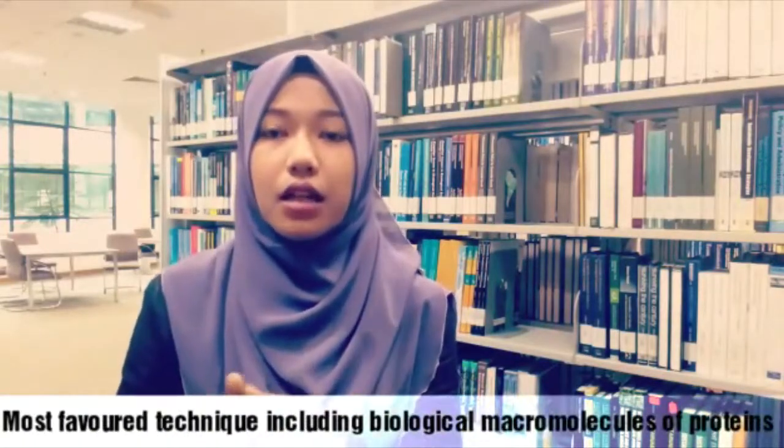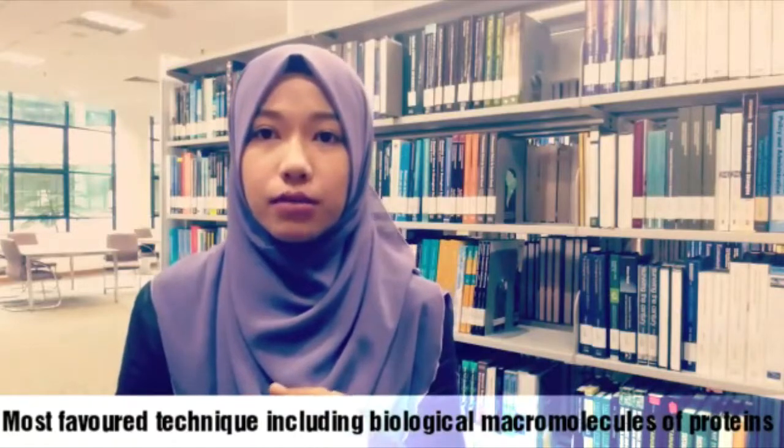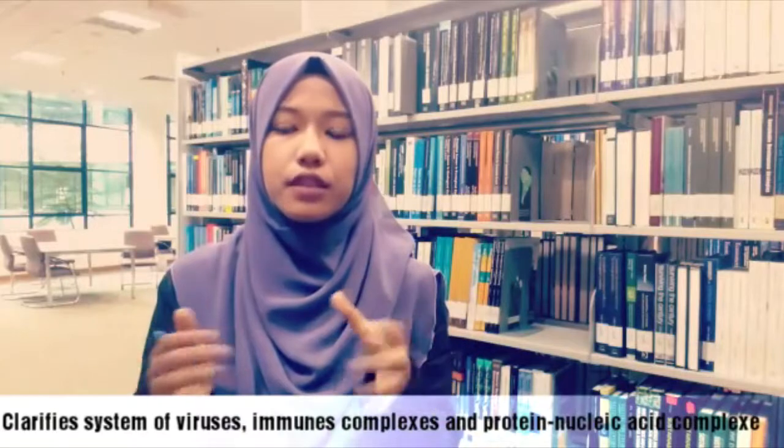Okay, for the extra information, X-ray crystallography is the most favored technique used for determining the structure not only of crystals but also of biological macromolecules such as proteins. The extension of this technique gave a wide appeal to crystallography that clarifies systems such as the viruses, immune system, and also the protein nucleic acid complex.